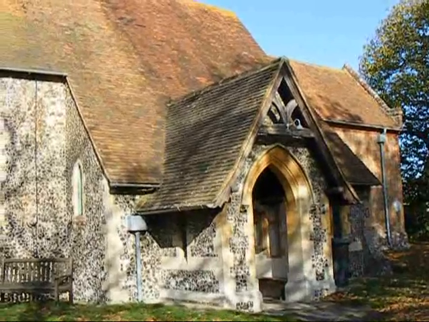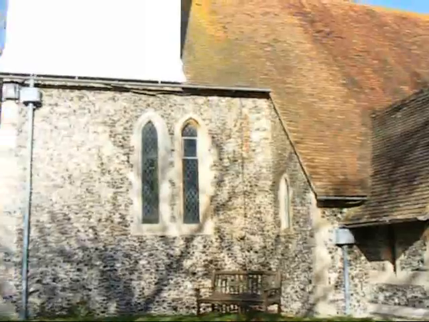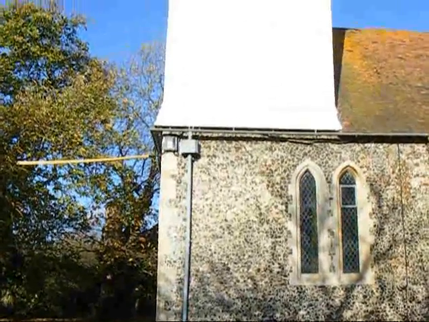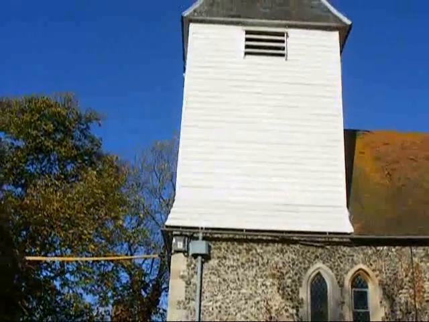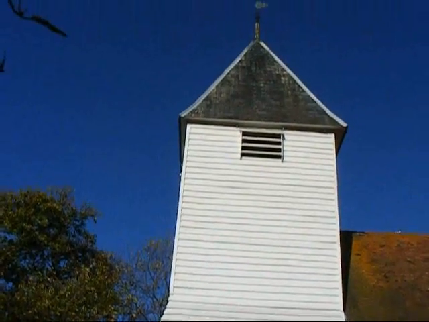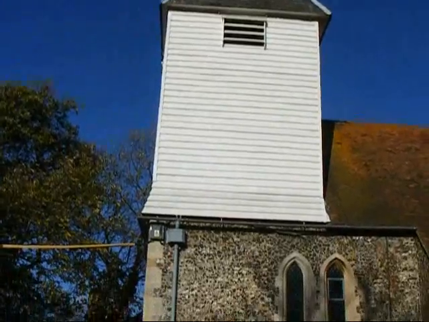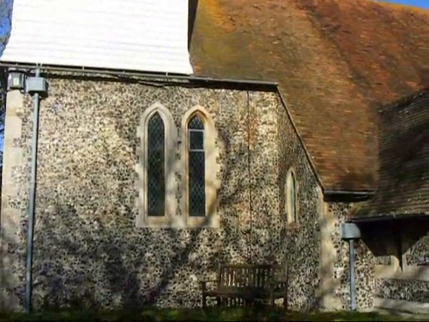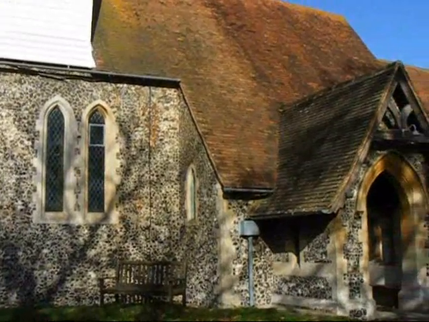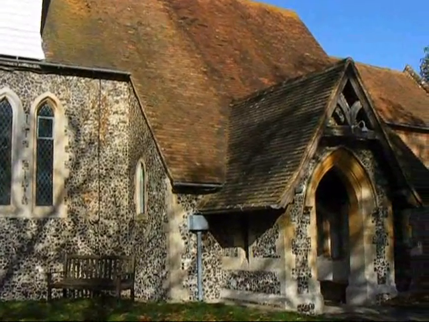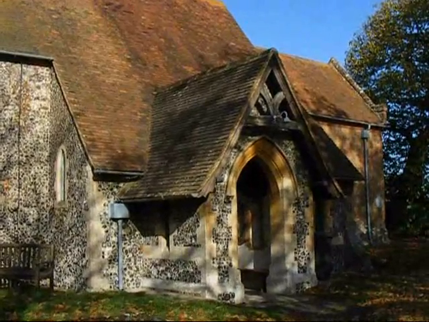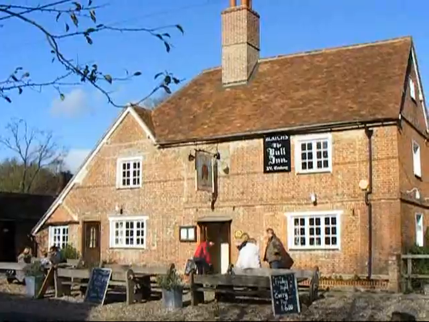Now at St Denis Church, Stanford Dingley. The church is dedicated to St Denis, who was martyred in 3rd century France. The church mostly dates from the 12th and 13th centuries. The village Stanford Dingley is named after William de Stanford and the Dingley family, who lived here during the Middle Ages. The Bull Inn, Stanford Dingley.